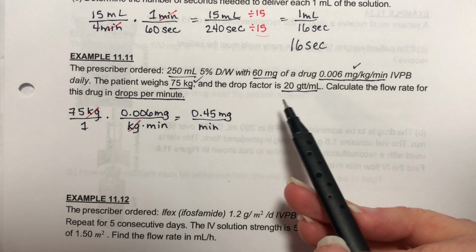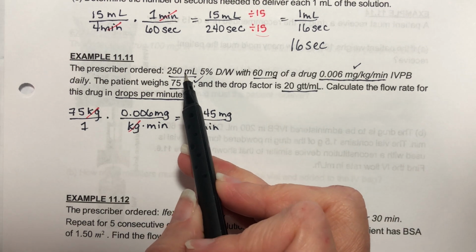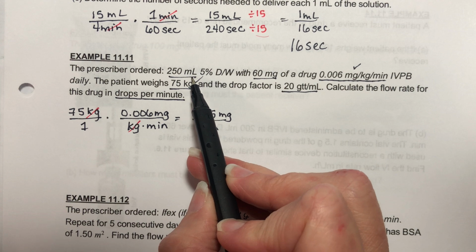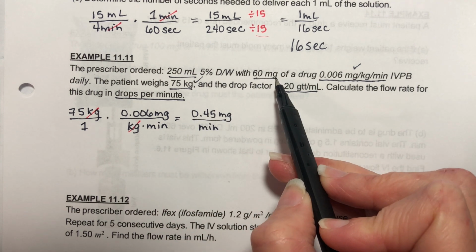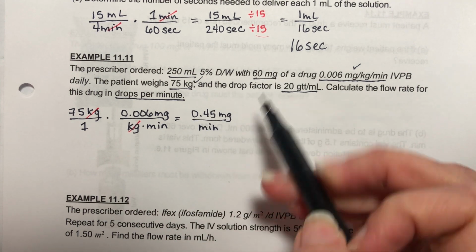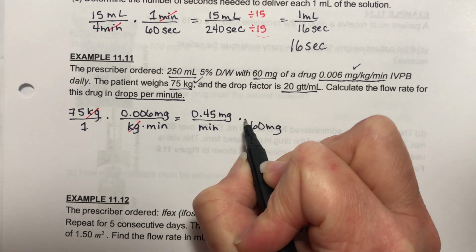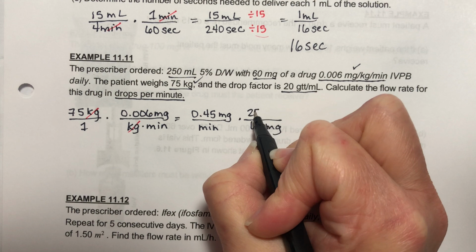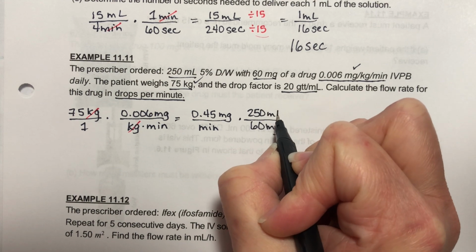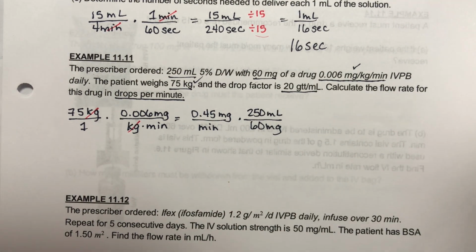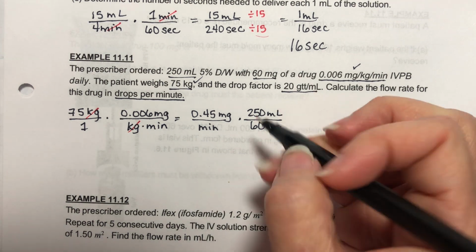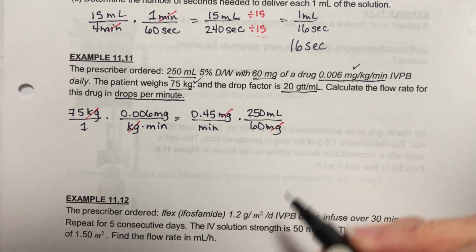Now let's work with the strength of the drug. It's 250 milliliters and there's 60 milligrams in there. I need to get rid of milligrams, so I'm going to put the 60 milligrams in the bottom, and I'm going to put the 250 milliliters in the top. Now when I do that, the milligrams cancel.